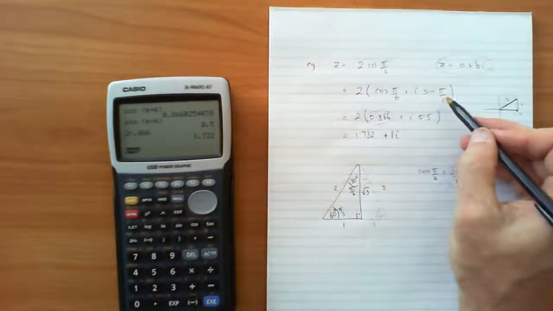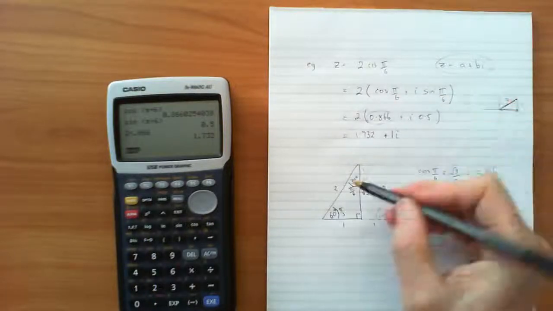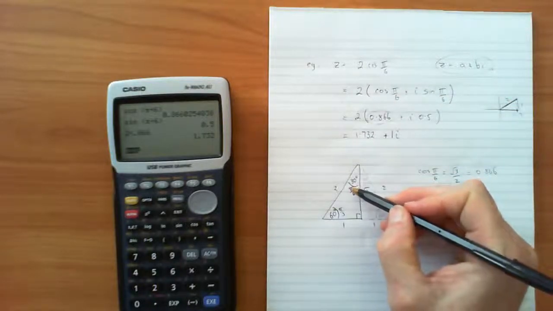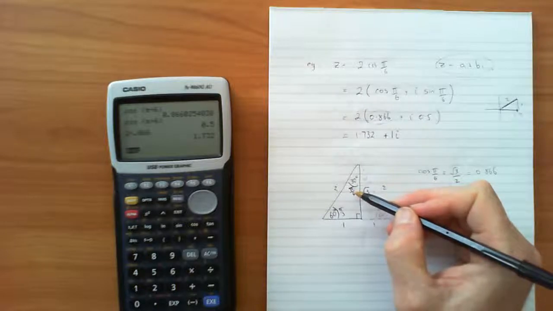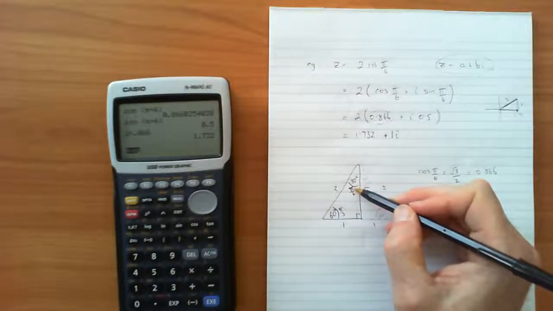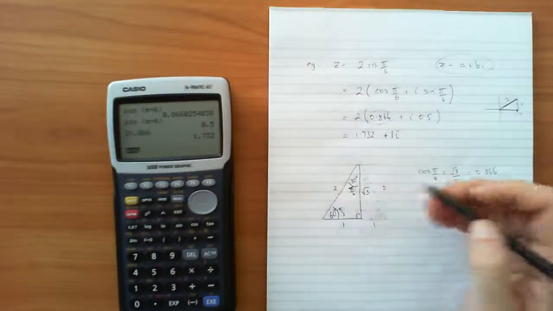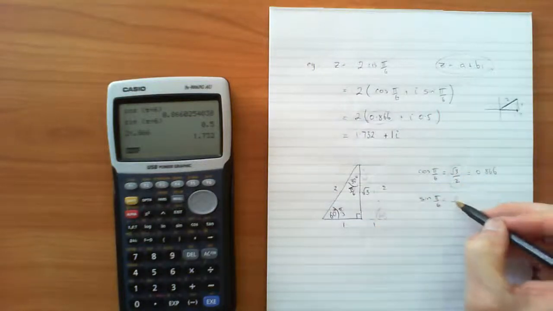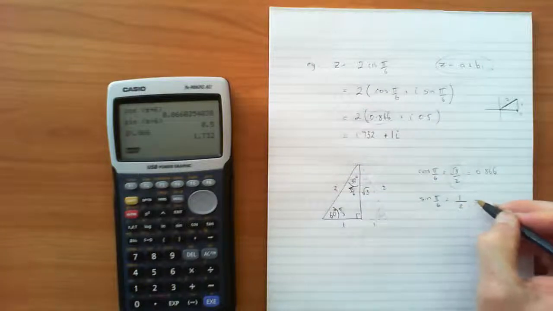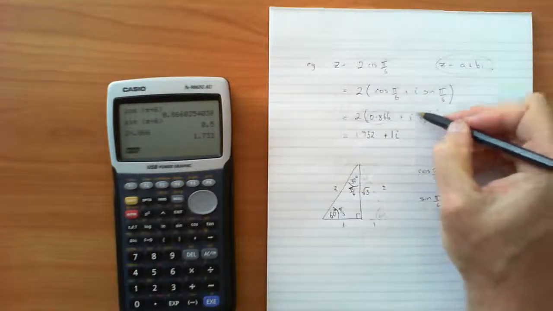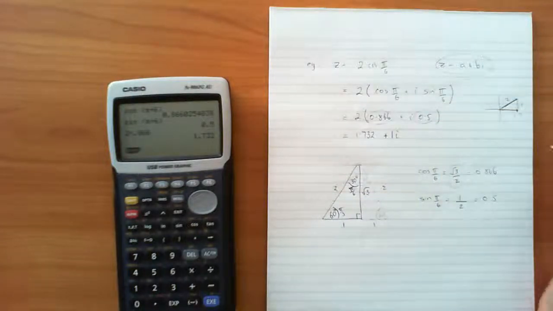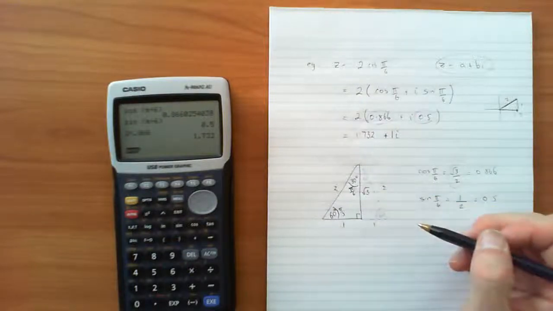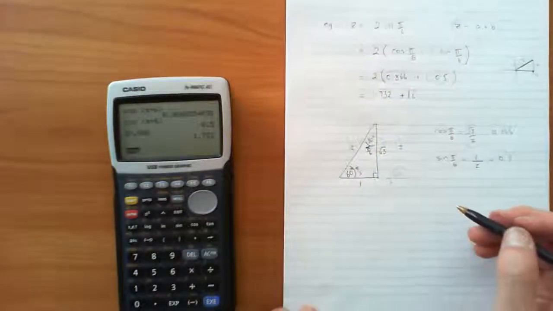And then the sine of pi on 6, you come to your angle pi on 6, and you know that sine is opposite over hypotenuse. So the sine of pi on 6 is opposite 1 over hypotenuse 2. In other words, 0.5, what we got there. So you should know this particular triangle. It's handy, it makes it quick sometimes.